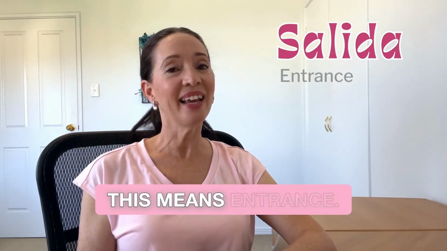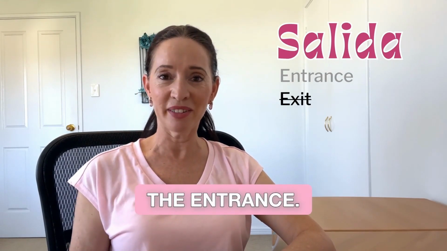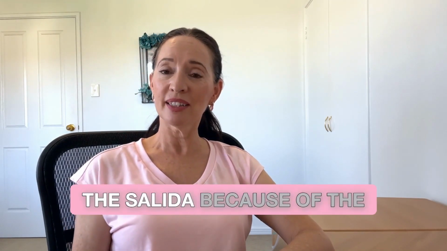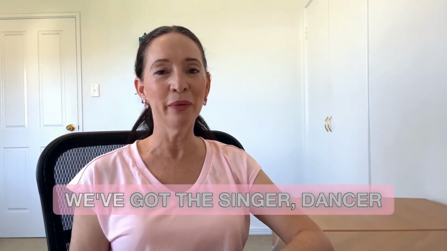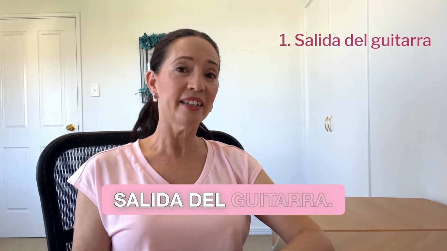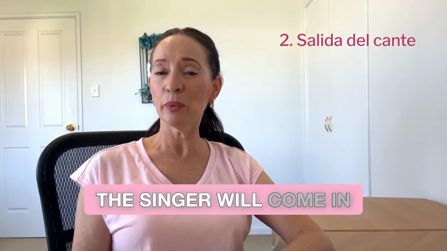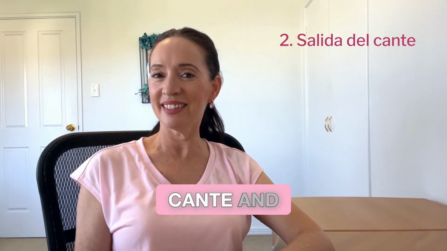Salida, this means entrance. It also does mean exit, but in this case, it's the entrance. There are three parts to the Salida because of the fact we have three people in the flamenco trio. We've got the singer, dancer, and guitarist. It usually starts off with, traditionally, the Salida del guitarra. So the guitarist will start playing first, then the singer will come in with the Salida del cante.